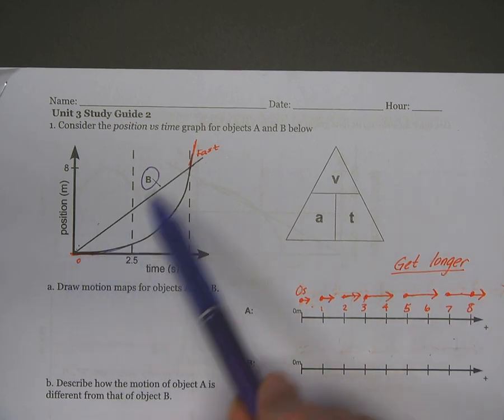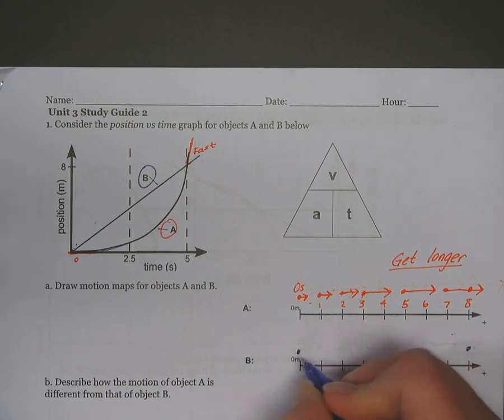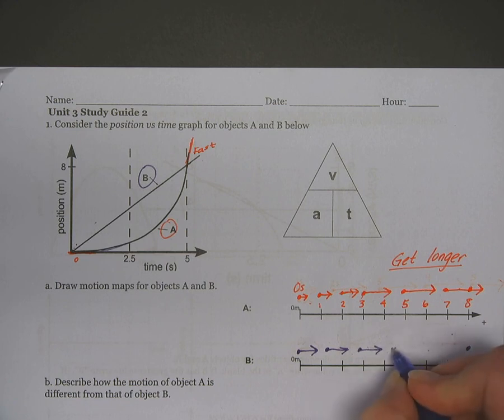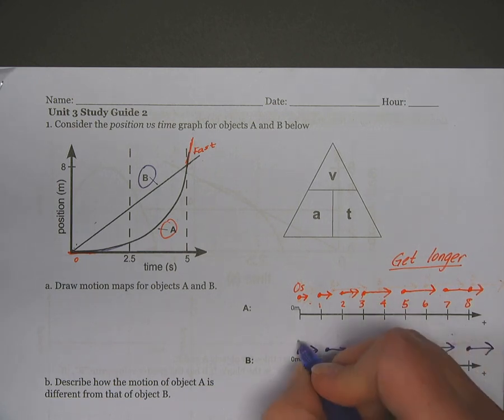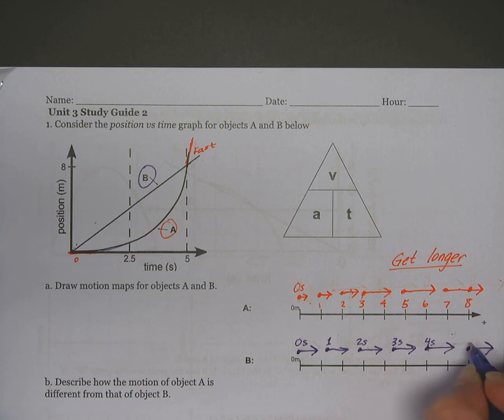Now, B is a linear line, which means it has a constant velocity. Again, at 8 seconds, starts at 0. And that one makes a little bit more sense here. So this is 0 seconds, 1, 2 seconds, 3, 4, and 5 seconds.